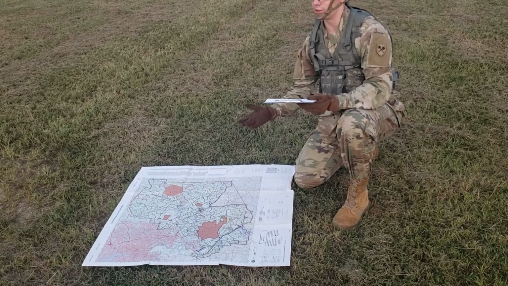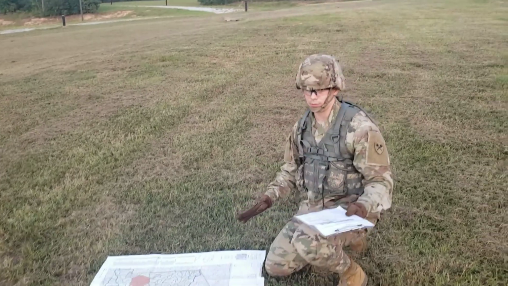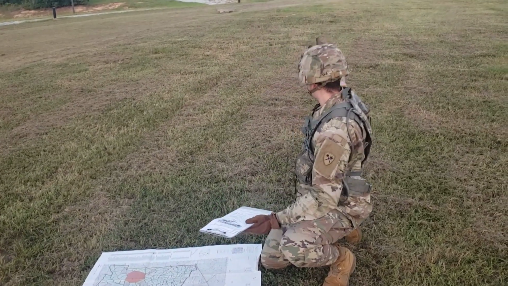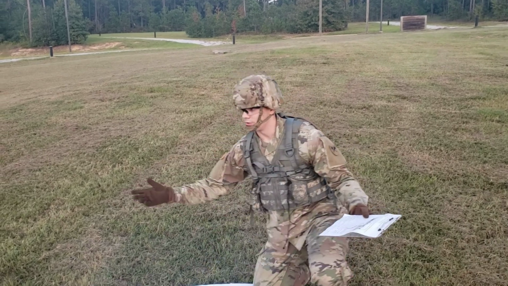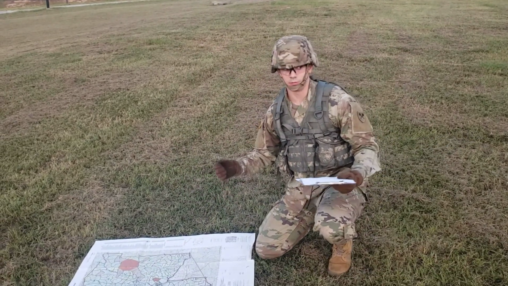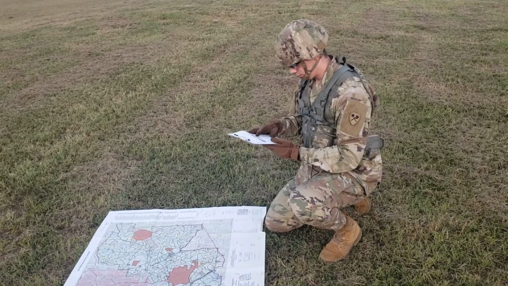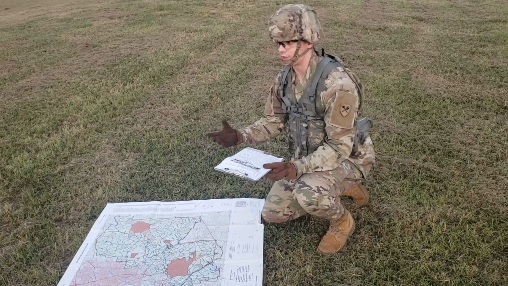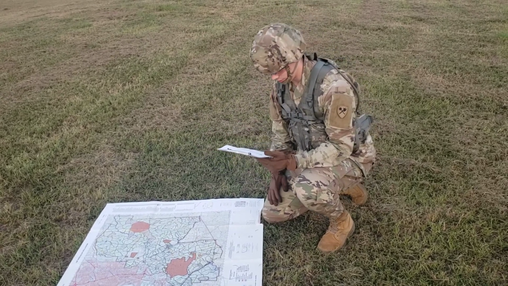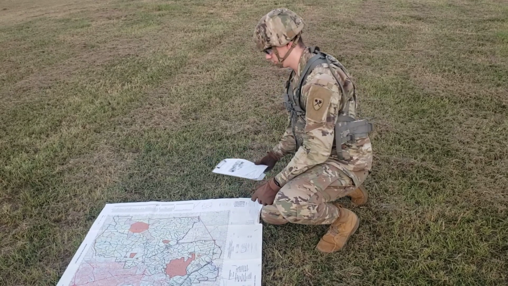Then identify any recognizable terrain features or man-made structures. Just up ahead is a hill, right? Literally surrounding us are many man-made structures. Finally, once you have identified any structures or terrain features, you will check your orientation with a compass.